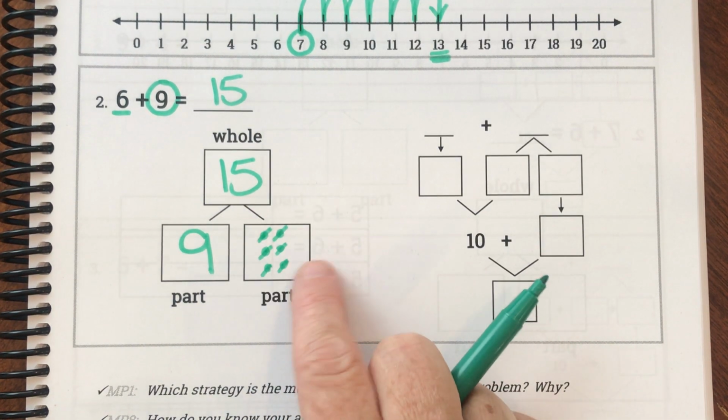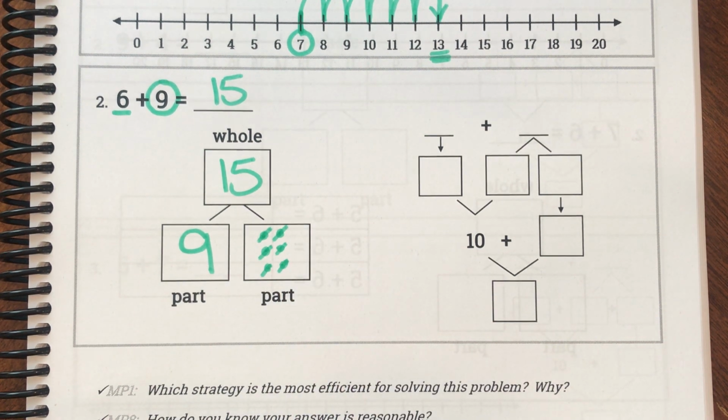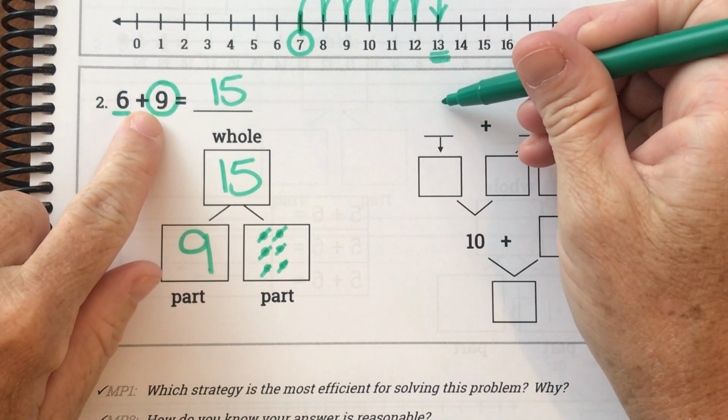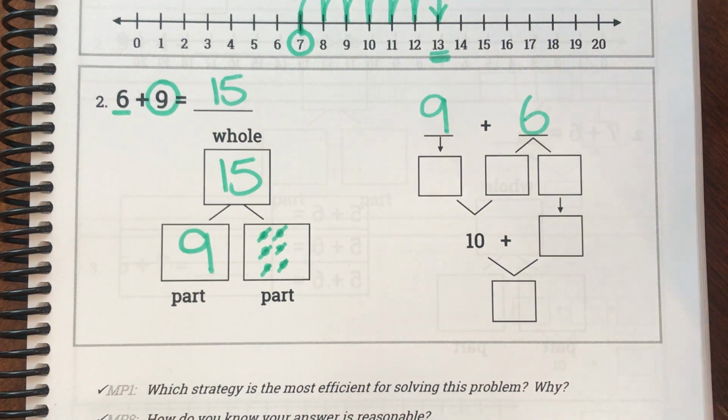Now, I like to cross them off when I count them so I don't miss any, friends. That's a really good strategy. Make sure you're crossing them off when you count them. Okay, when I do my make a 10 diagram, I can also start with my larger addend here. That's also a good idea, to put my larger addend here.